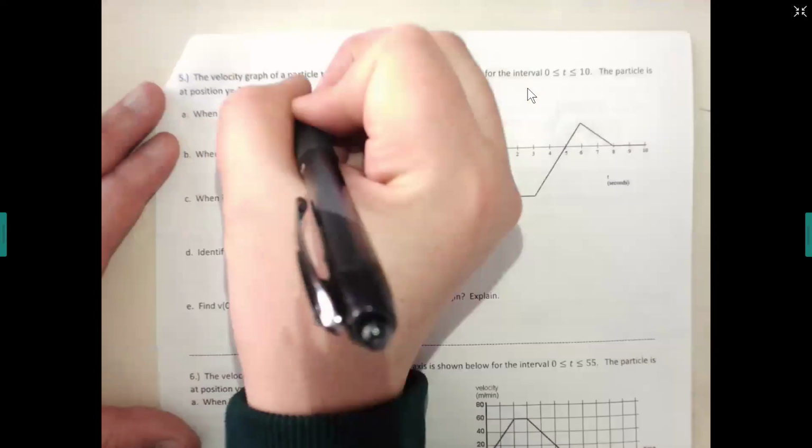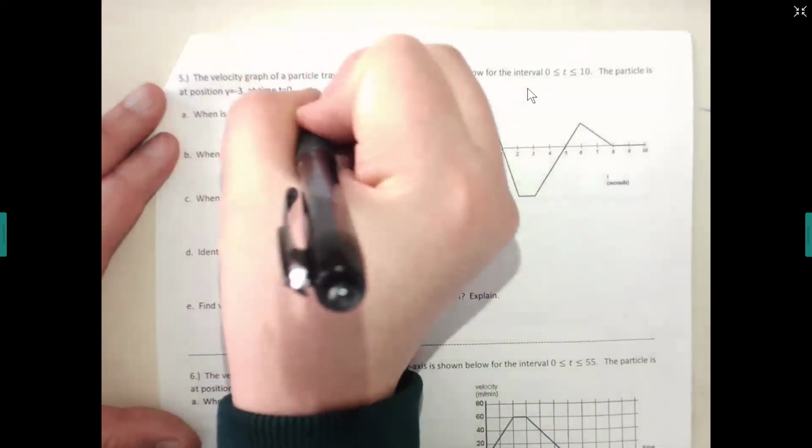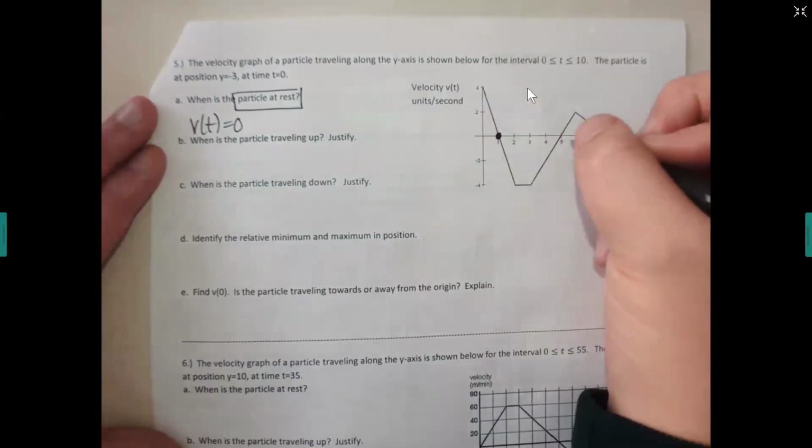We know that the particle is at rest when velocity is equal to 0. This is a graph of velocity. When does this graph equal 0? It crosses 0 at 1, at 5, and where else? 8 till 10.